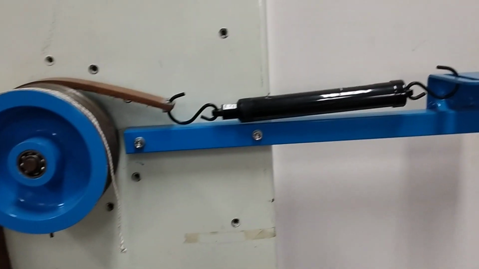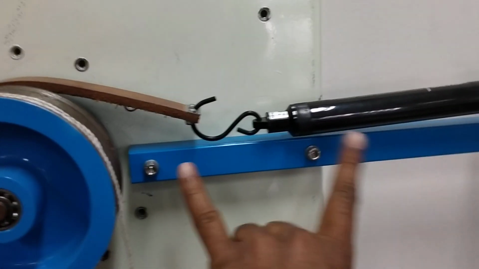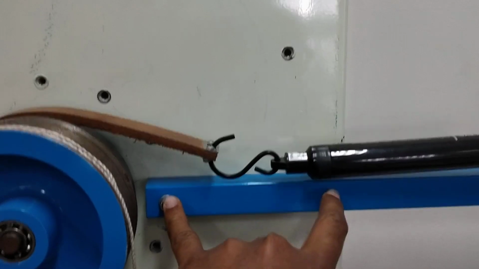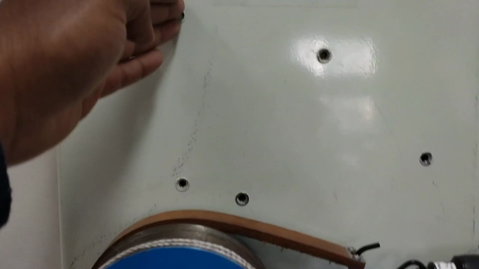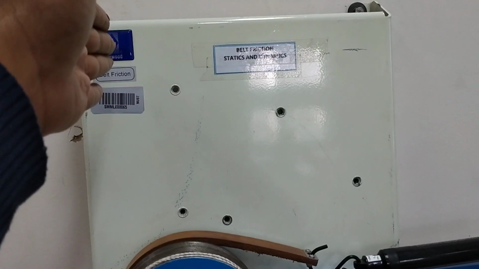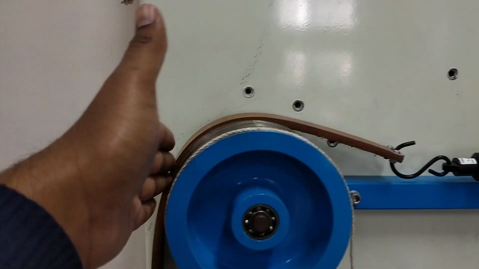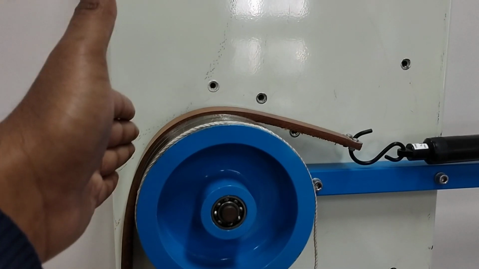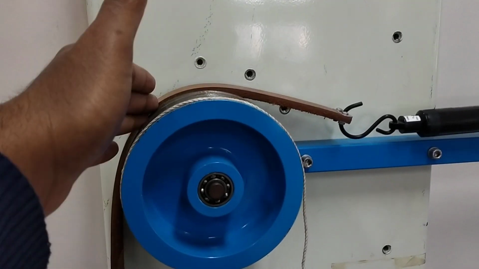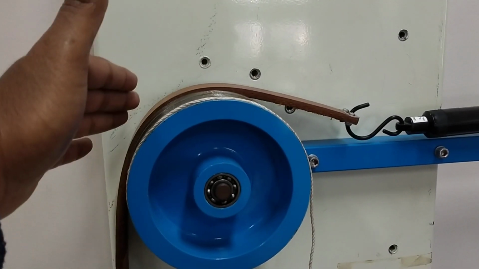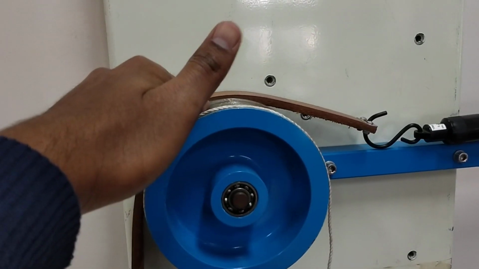If I open these screws and move this rod at this point, the belt will be nearly vertical. At that position, there will be no contact angle of the flat belt with the cast iron pulley. So in that case, the angle will be 0.